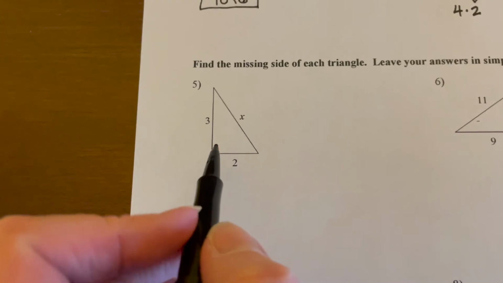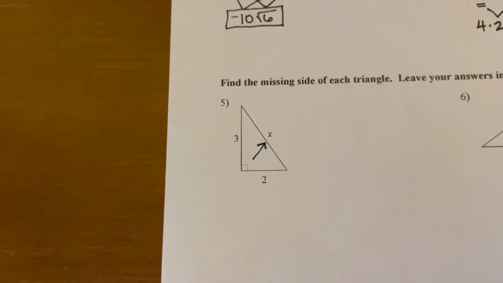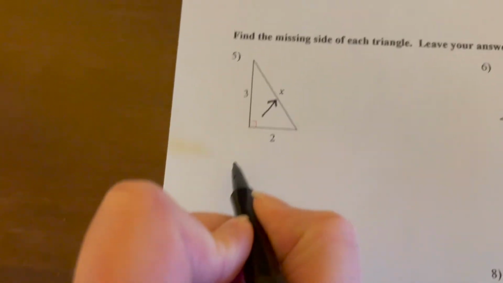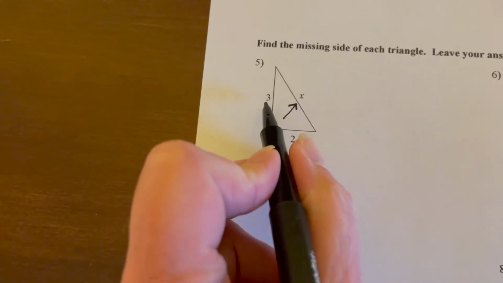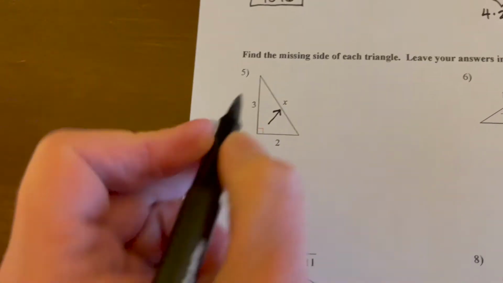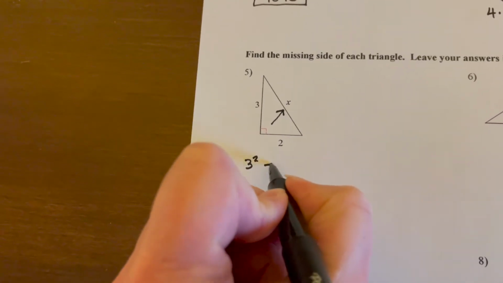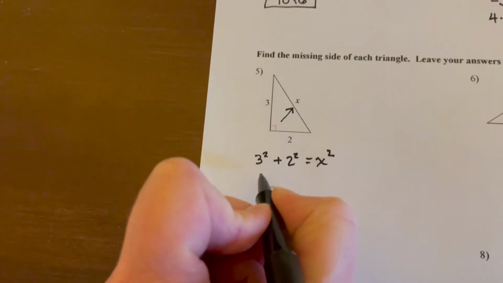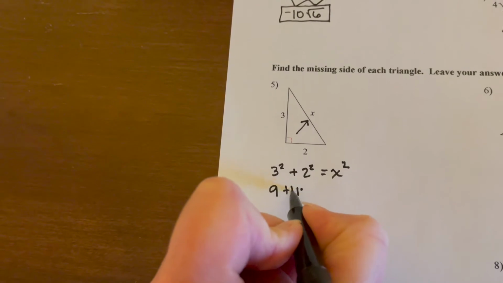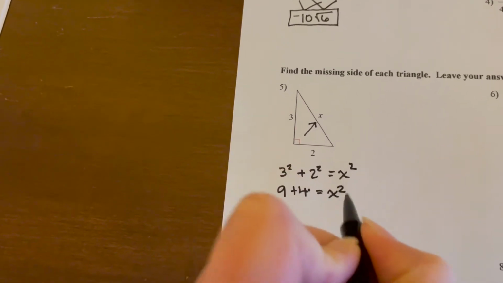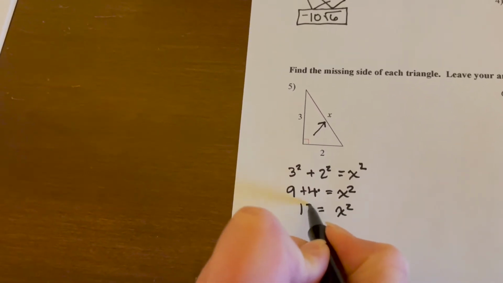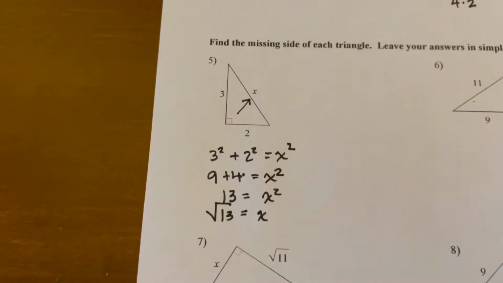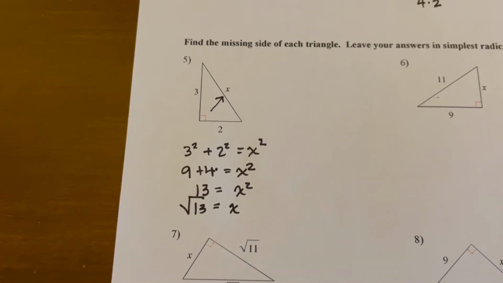So in this case, I'm finding the hypotenuse because it's across from the right angle. So this one is pretty straightforward. I'm just going to set it up with a squared plus b squared equals c squared, or the leg squared plus the leg squared equals the hypotenuse squared, right? So I get 9 plus 4. There we go. And that's it.